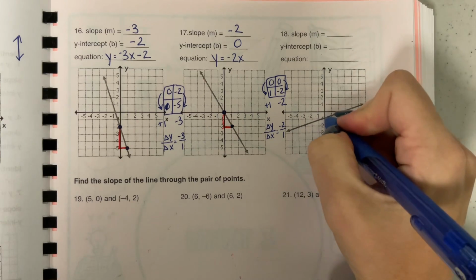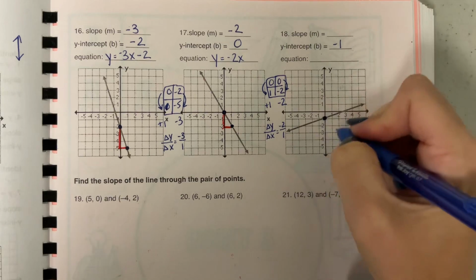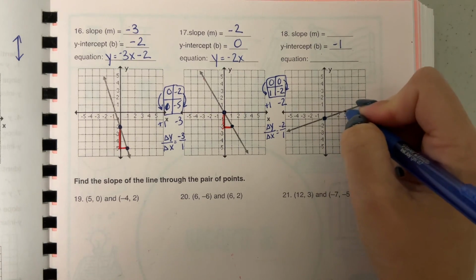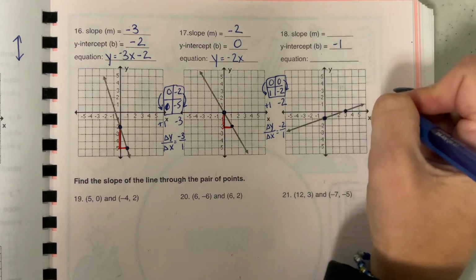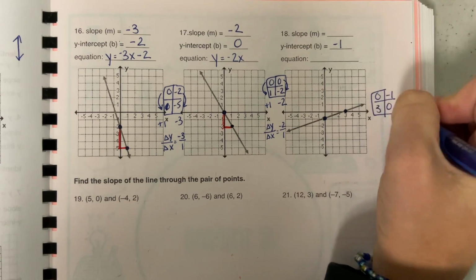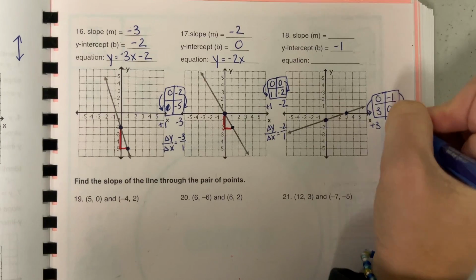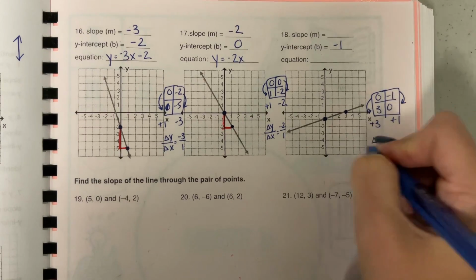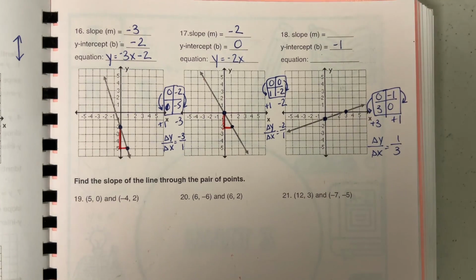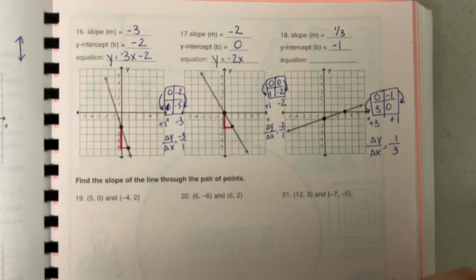For number 18, our y-intercept is crossing our y-axis at -1. Our next readable point is going to be at (3, 0). Going from 0 to 3 is going up by 3. Going from -1 to 0 is going up by 1. Setting up our fraction y over x, 1 divided by 3 gives us a decimal answer. As a fraction, it's written as 1/3.